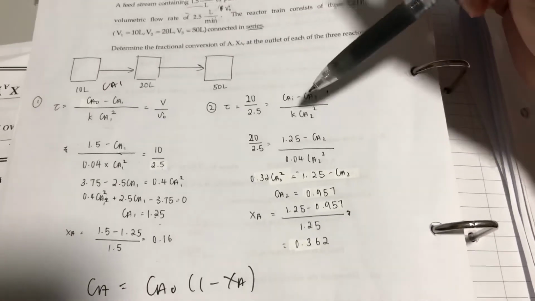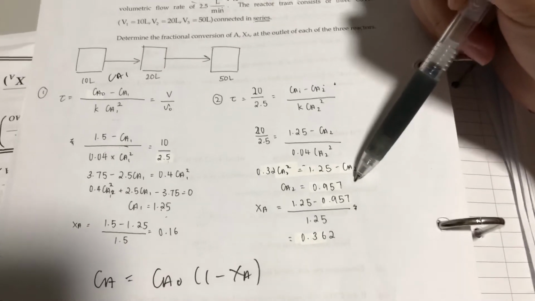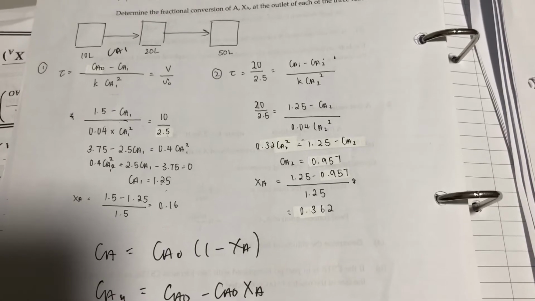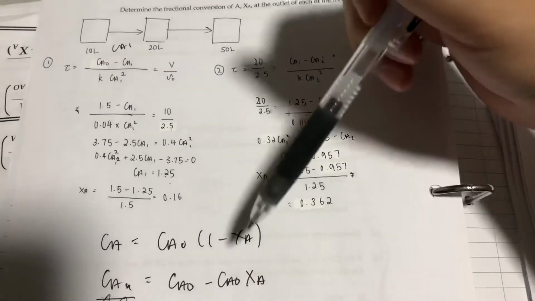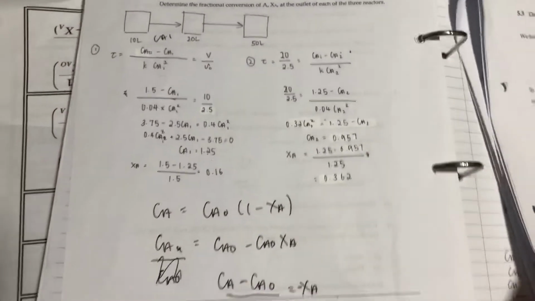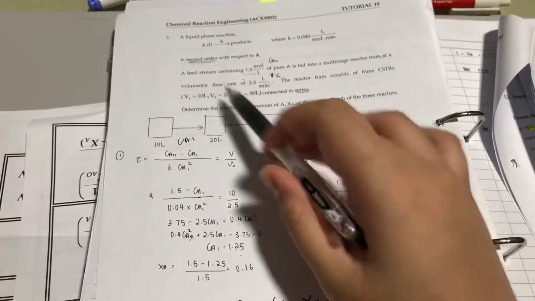So we just substitute like normal, then we solve for CA2. Then we can substitute CA2 into this thing here. So that's for, I didn't do the third one, but I can try doing the third one. So that's for this question.